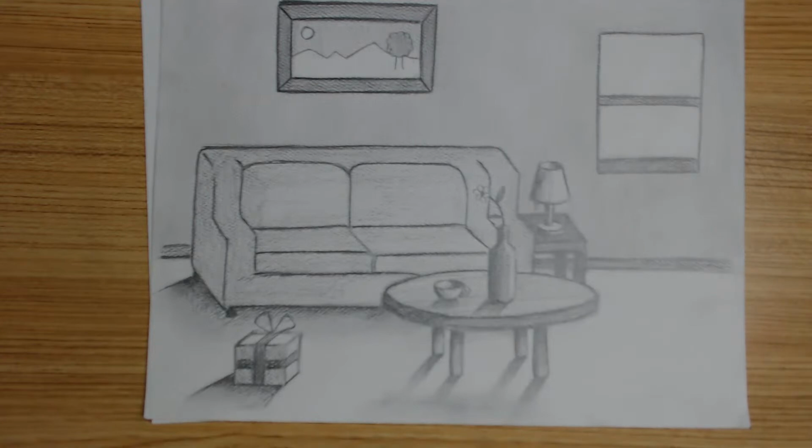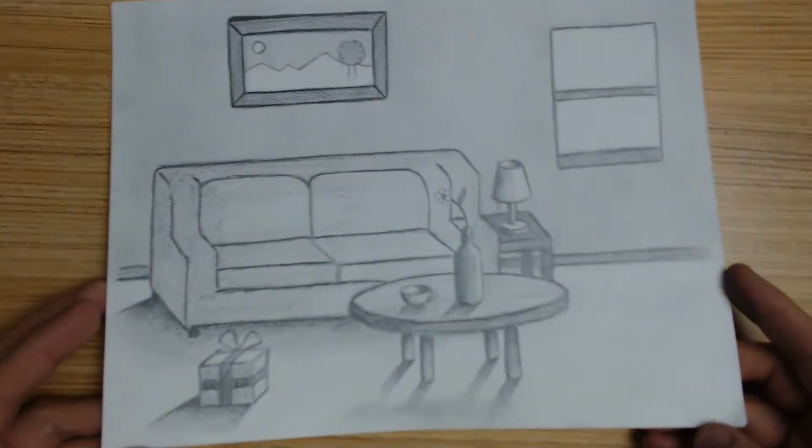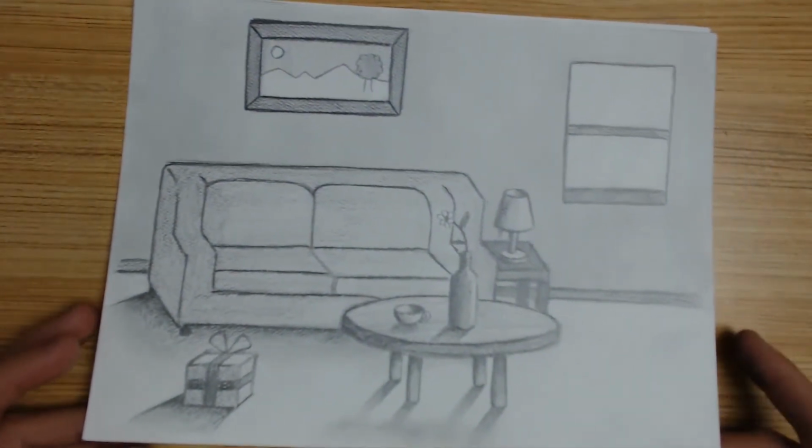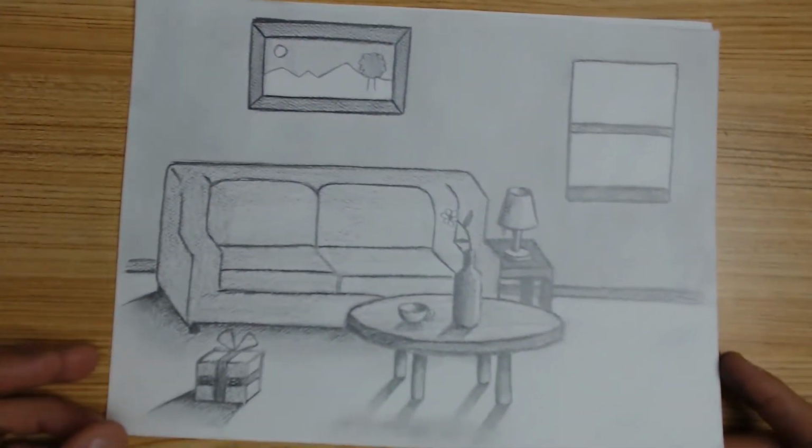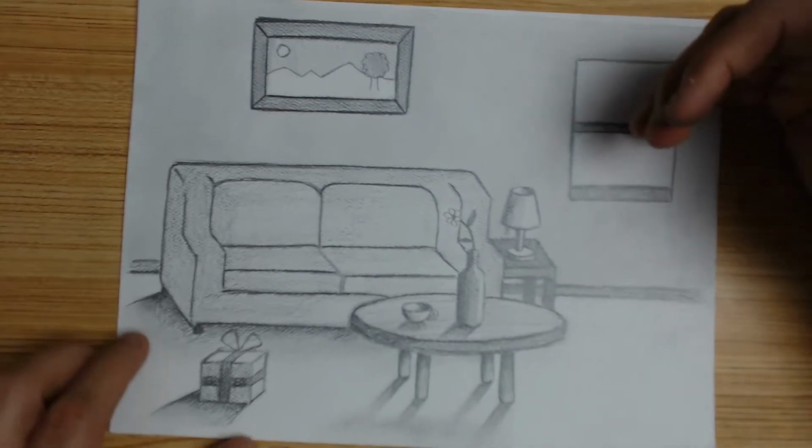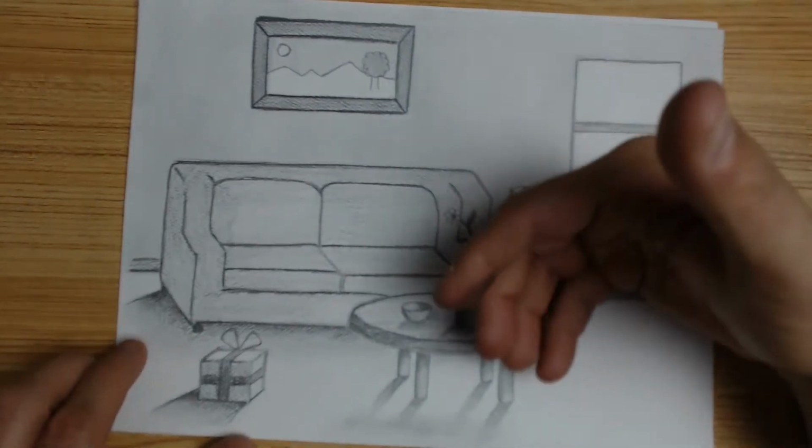Again, watch this video on your own. Pause it if you need to. Go back. But here's our room, living room with our objects. Casting a shadow from light that comes from the window.